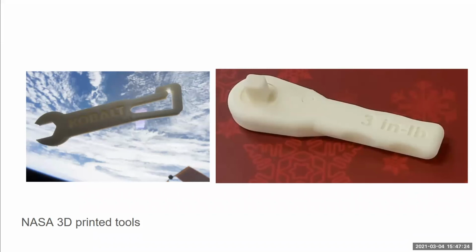So that is a 3 inch-pounds torque wrench, all made of plastic, that was used to do some tightening on the International Space Station. And that was designed by a contractor at the Jet Propulsion Laboratory, I believe, and then emailed to the International Space Station and printed that way.